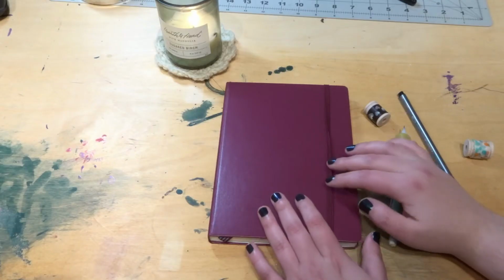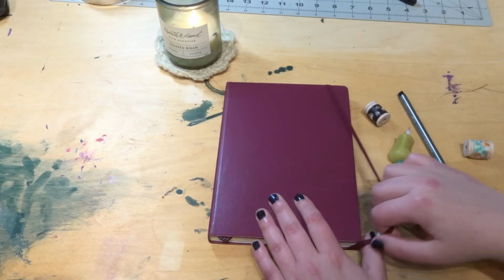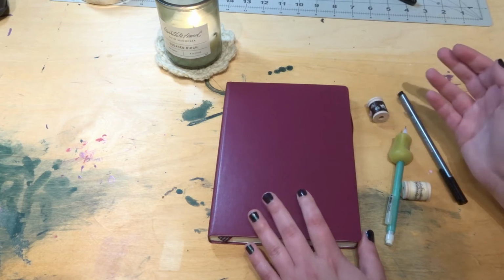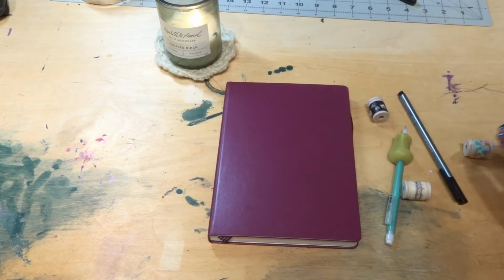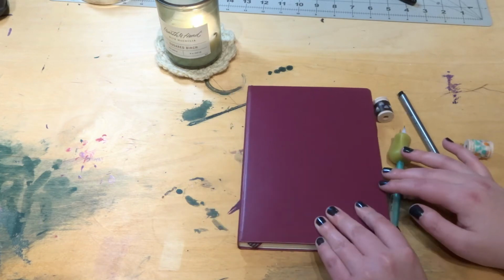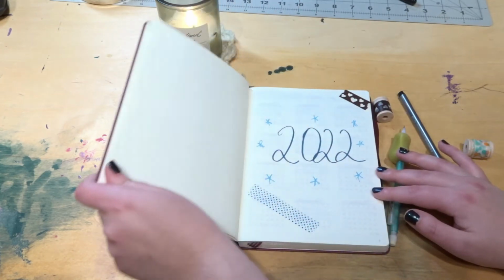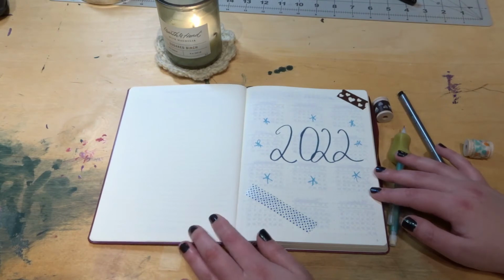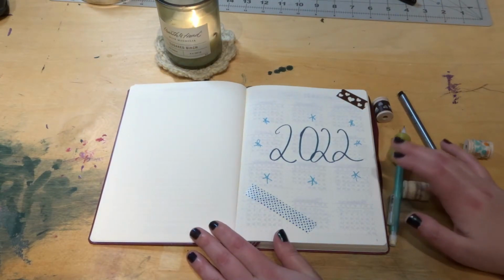So please don't laugh at me. I don't have a very good artistic side, so my drawings aren't the best in here, or even just making it look pretty. So yeah, just open it up here. We first have my 2022 page. Like I said, don't laugh at me.